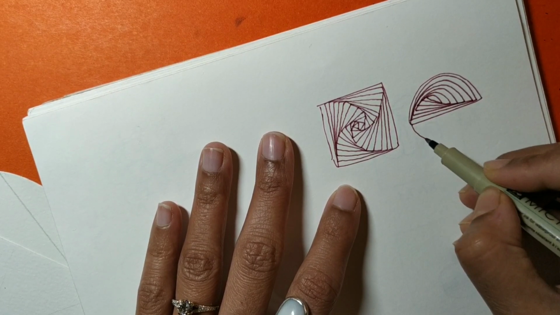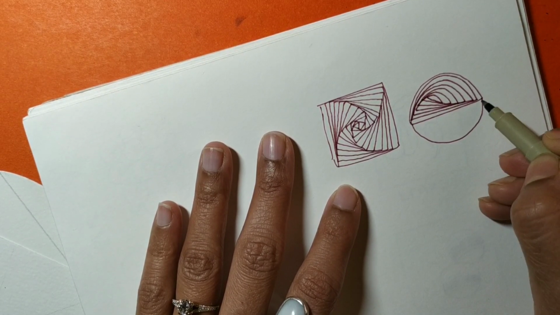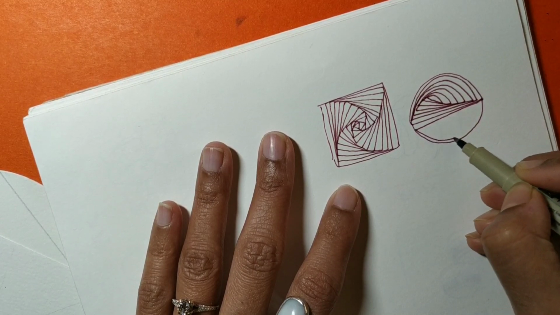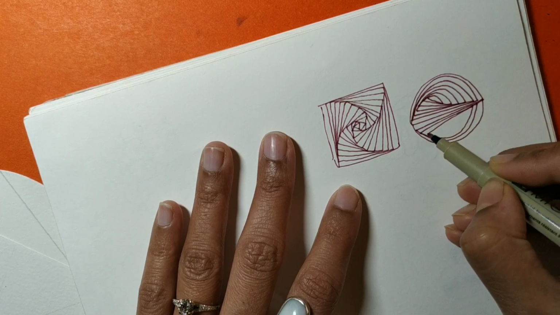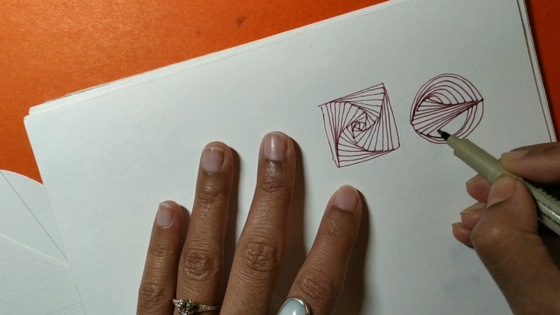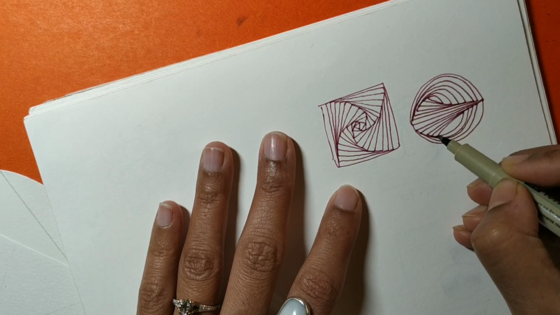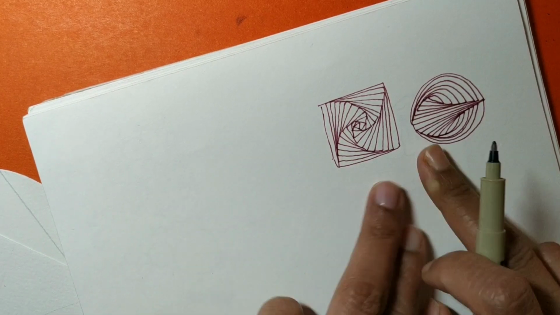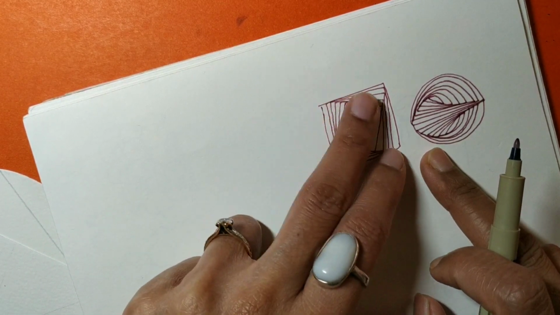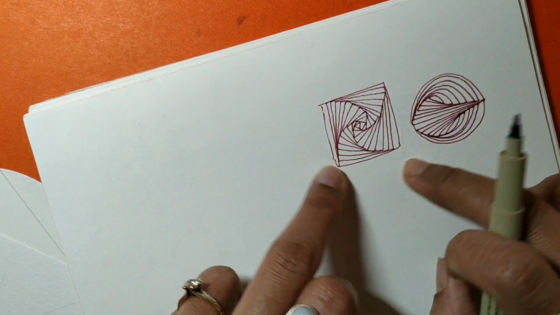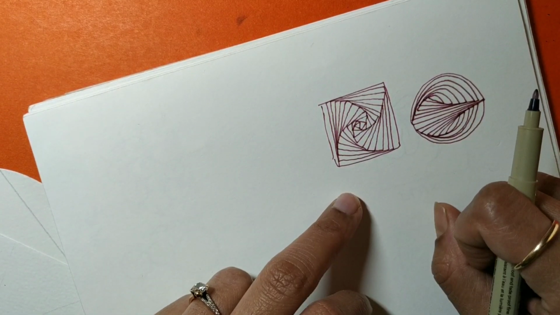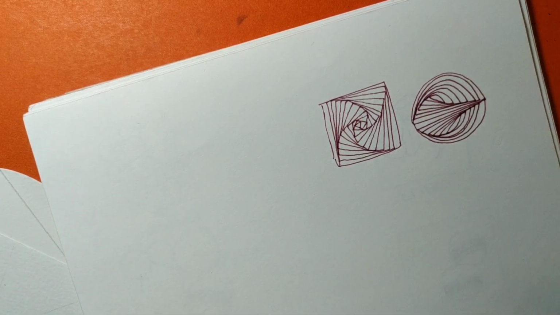Again, you complete the half circle, you complete the fan shape. So you can draw it inside anything, just that in triangles and squares the fan looks much better. It is widely spread out because the outer lines are at good angles to each other, right?